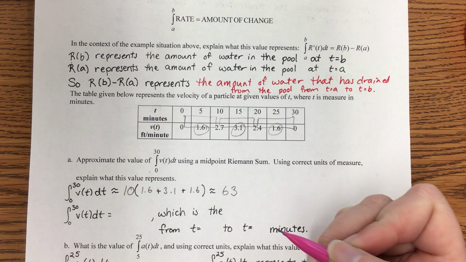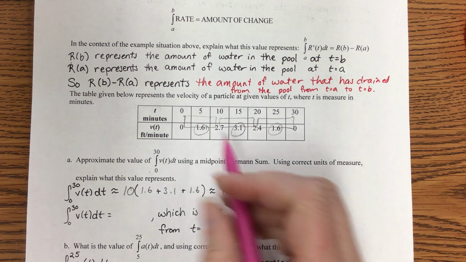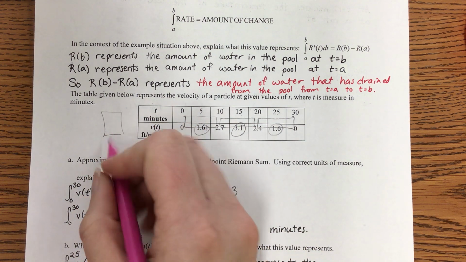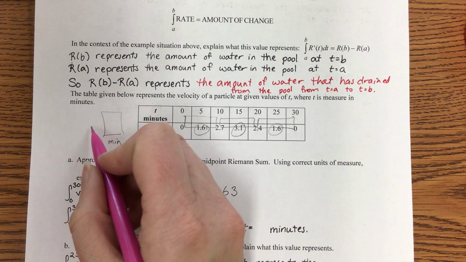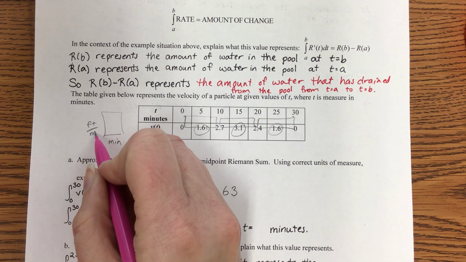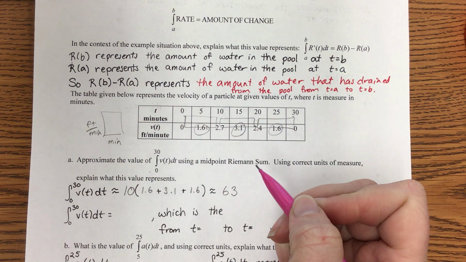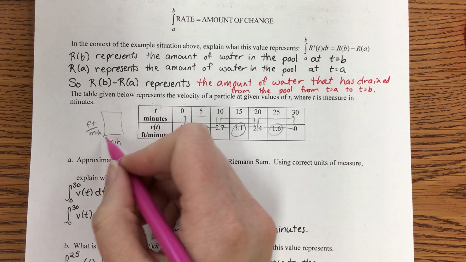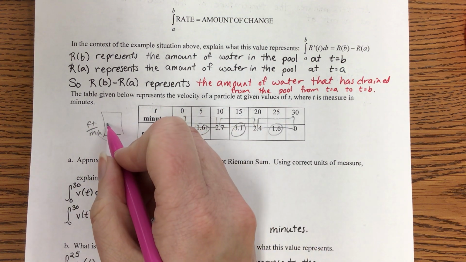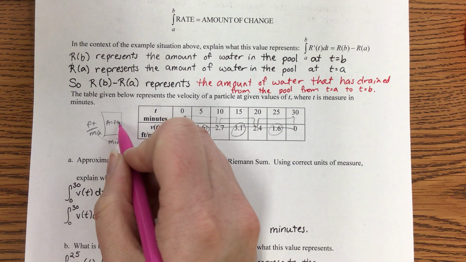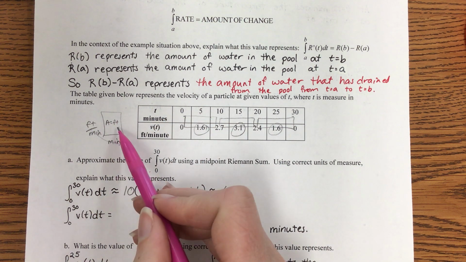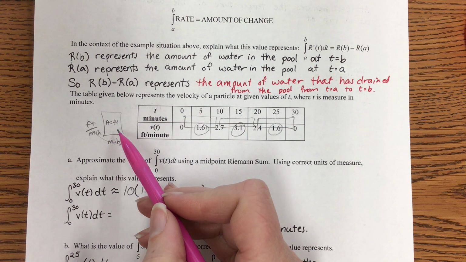And now we need a label. We are multiplying minutes times feet per minute for our rectangles, trying to find an area. Feet per minute times minutes, the minutes cancel out. Our area is in feet. Now, I know that that doesn't make sense two-dimensionally.